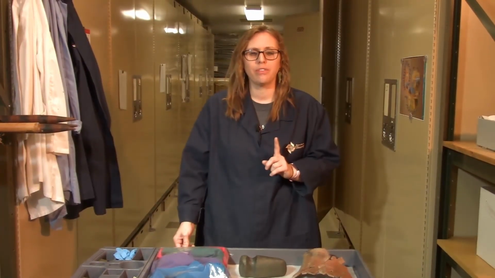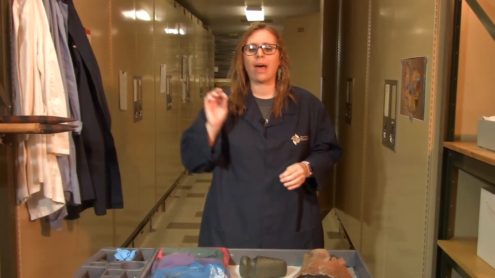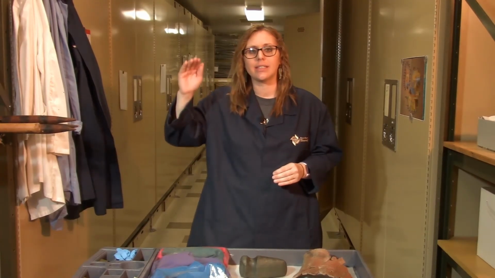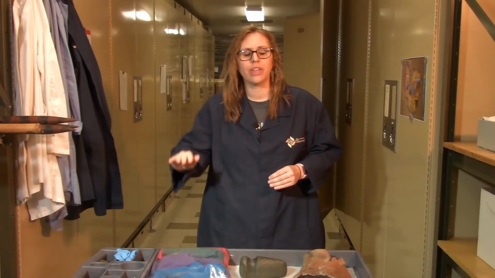So just to review, absolute dating gives us a fixed calendar date, while relative dating gives us a sequence. Okay, stratigraphy, layers of the Earth, radiocarbon dating, dating the death of an object.